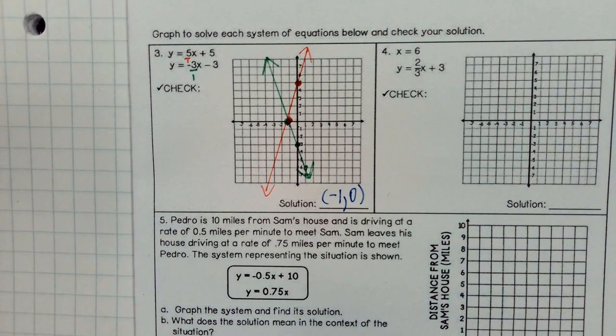So my first line is crossing at positive 5 on the y-axis. I couldn't go up 5 over 1, so I went down 5 over 1, and I just drew my line. The second line is crossing at negative 3 on the y-axis, and I had to go down 3 over 1. And then I went back over and I went up 3 into the left 1.